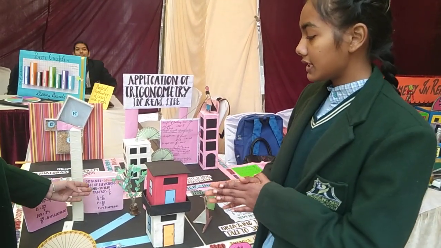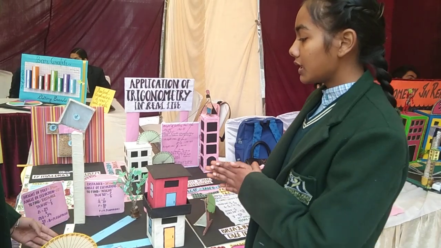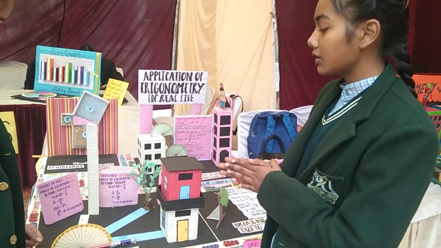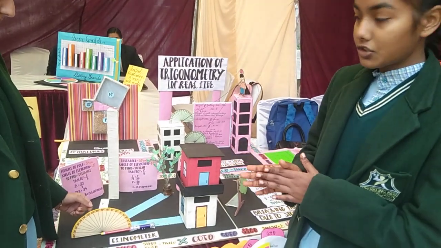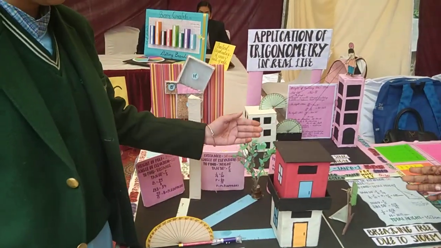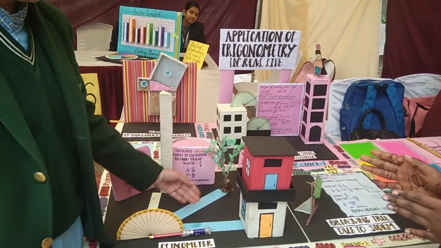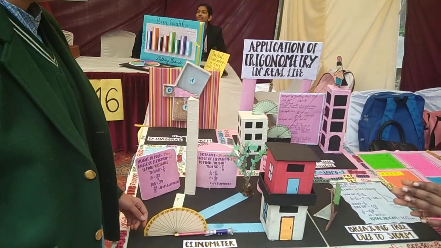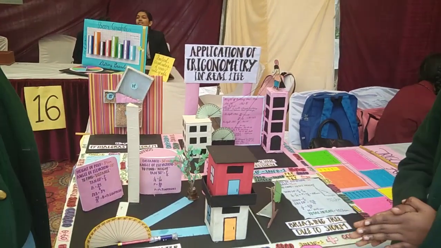Next, we are given the distance between the clinometer and the tree. In order to find out the height, we use the angle of elevation in the tan function, that is perpendicular upon base. In another, we are given the height of the building and the angle of elevation, that is 45 degrees. In order to find out the distance between the two, we use the tan function, that is perpendicular upon base.